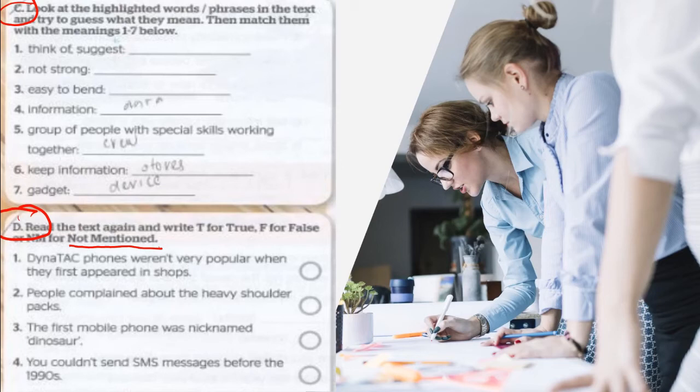True or false is for statements that have already been written in the text, but they use the wrong phrases or the wrong subjects in the sentences. That is the meaning of a false sentence. Not mentioned is when you try to find the sentence in the text, but it is not mentioned at all. Tidak disebut di dalam teks. So please be careful when you write whether it is T, F, or NM.